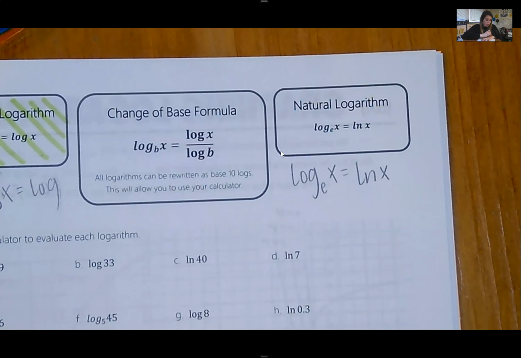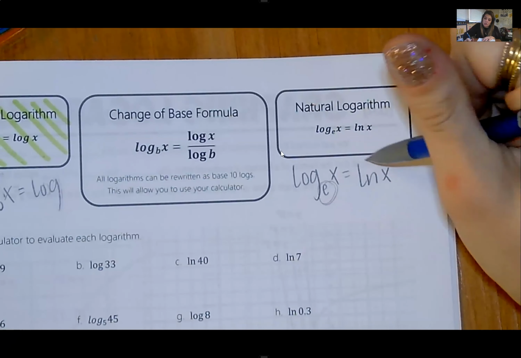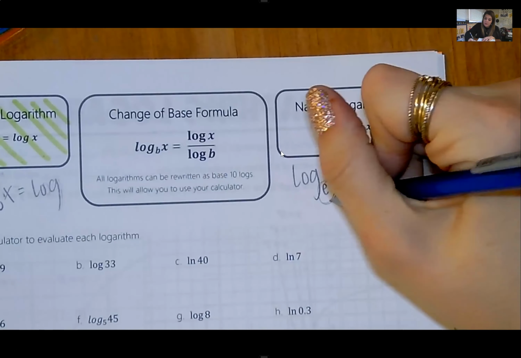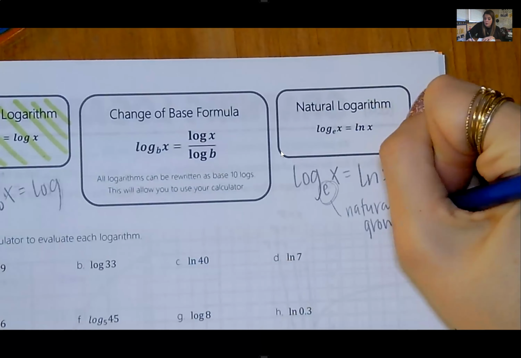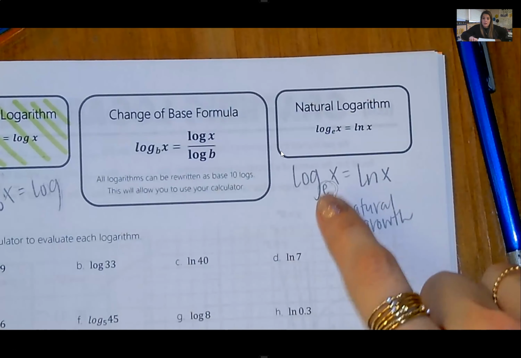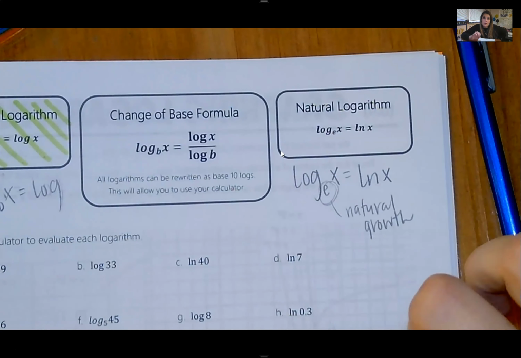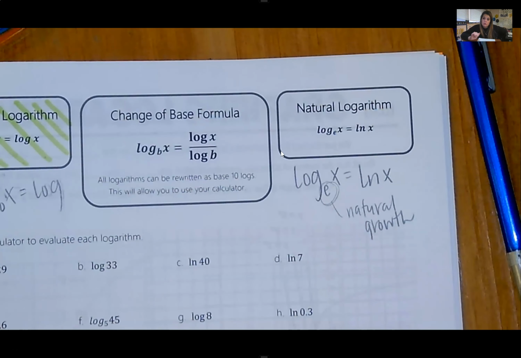I guess I should say the reason it's called the natural log is because E represents natural growth. If you've taken advanced science classes, hopefully you're familiar with the number or letter E. If you're talking about anything that grows, any living thing that grows or decays, the growth rate or the number that models the growth the best is E, this special letter.